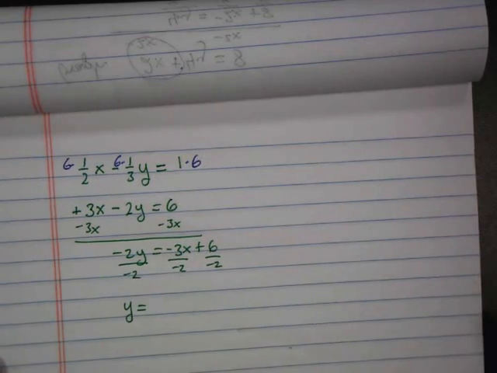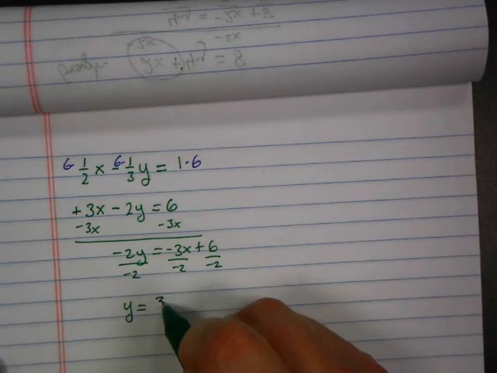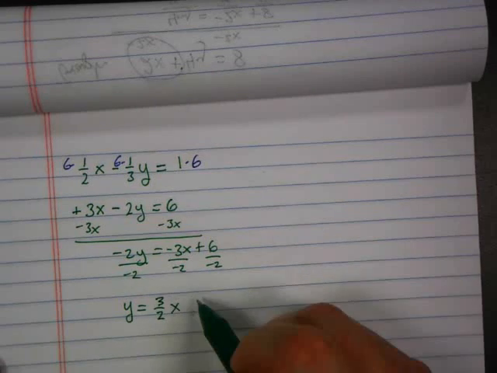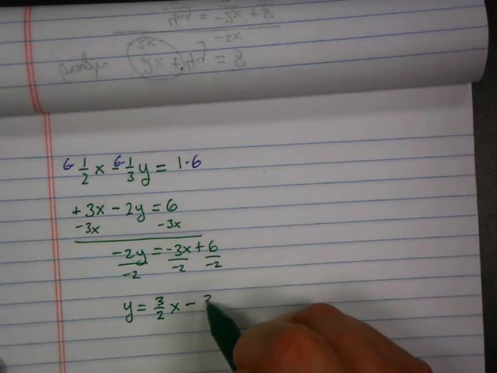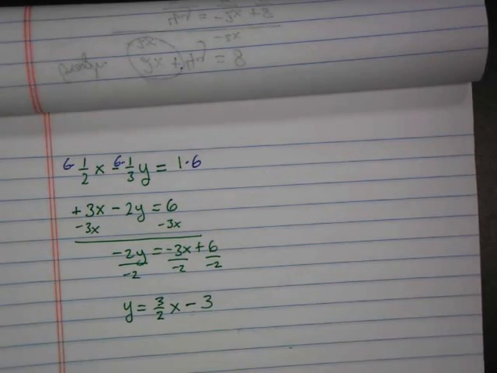y equals 3 halves x minus 3. Watch out for your minus signs there. Make sure you divide everything by minus 2. All right, well, we're in good shape.